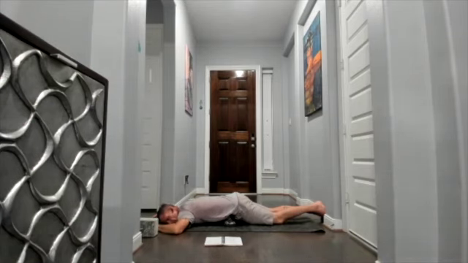And I'm going to give you an option for a final resting shape that's a much more passive mechanical release of the psoas as well. We're going to start to shift into another of the 2 primary soft tissue culprits for low back pain.